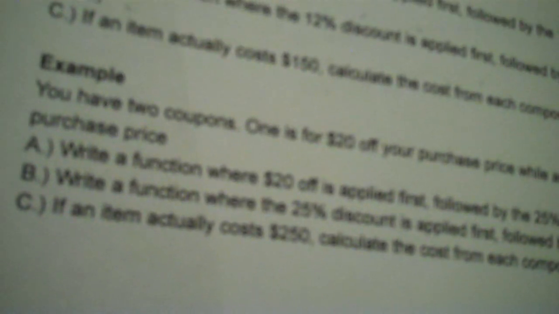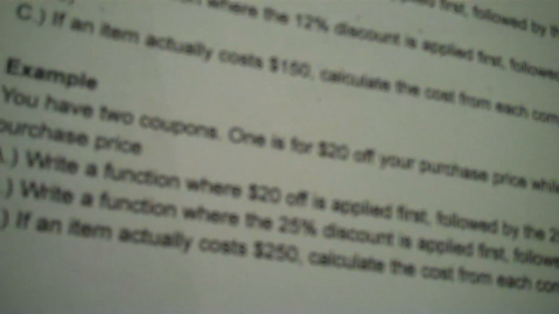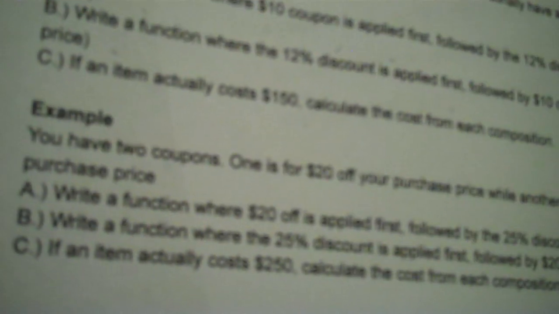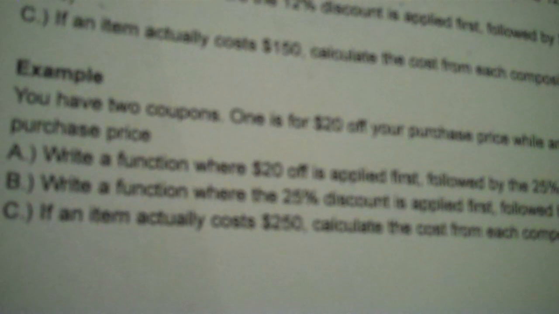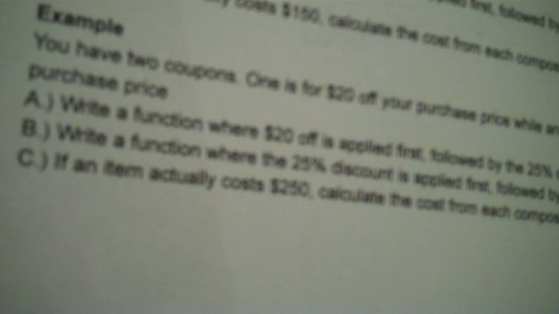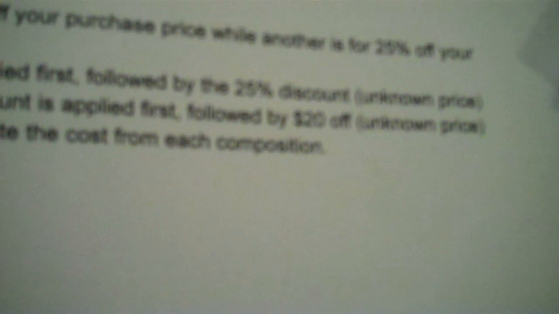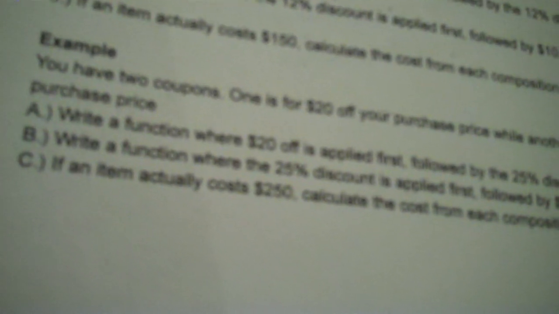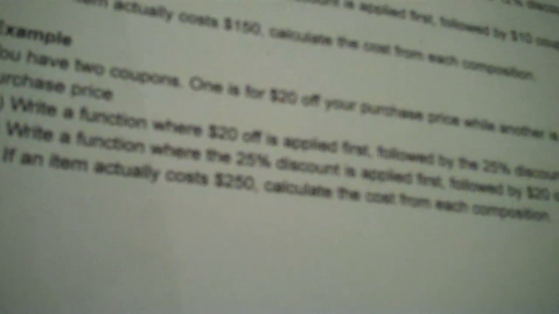Okay. You have two coupons. One is for $20 off your purchase price. The other is for 25% off your purchase price. Part A, write a function where $20 off is applied first, followed by the 25% discount. Part B, write a function where the 25% discount is applied first, followed by $20 off of the unknown price. Then later on part C, if an item actually costs $250, calculate the cost from each composition.